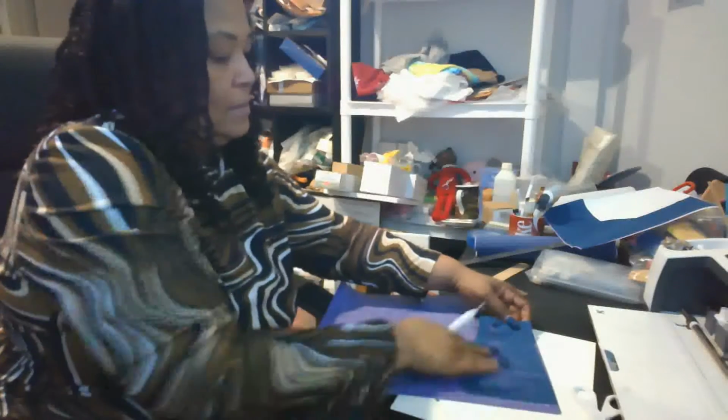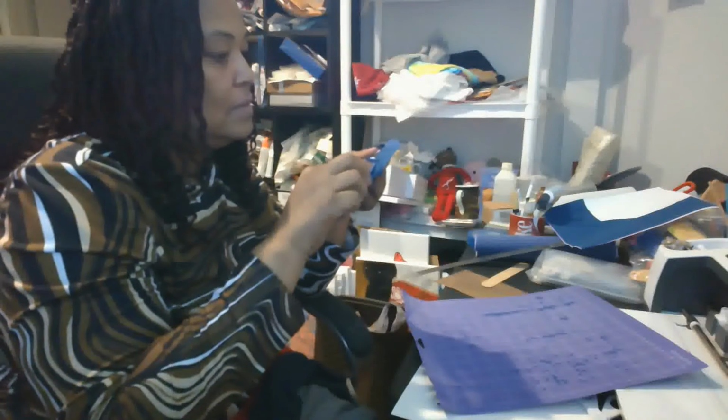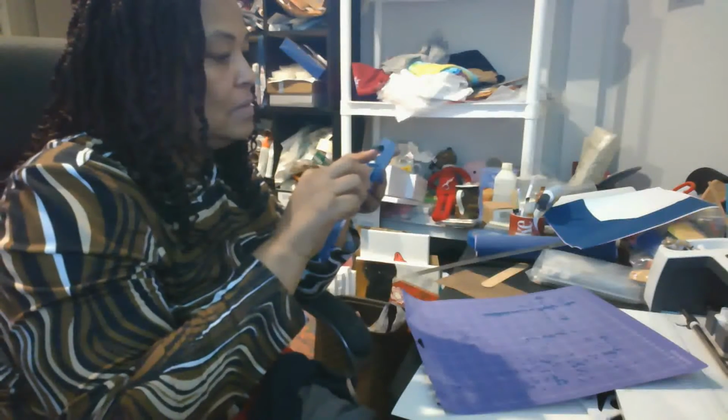And right in this little area right here. So you can see all those little dots that needed to come out, because you just want to have nothing but your little holes for your rhinestones. Still a couple of them that are acting crazy.